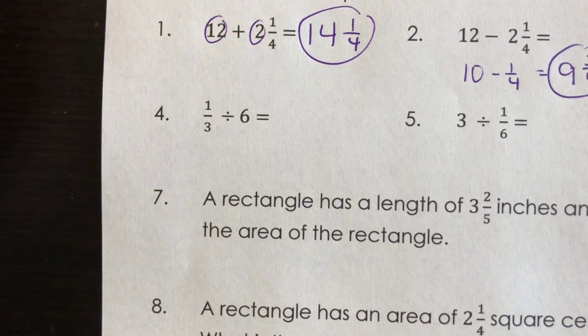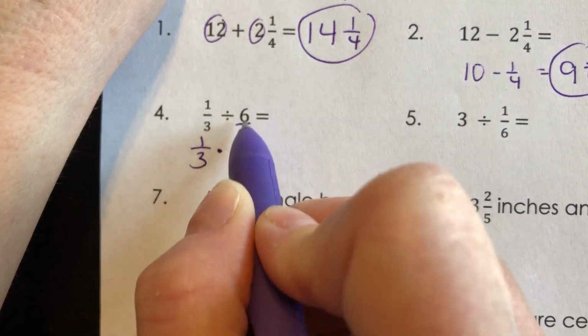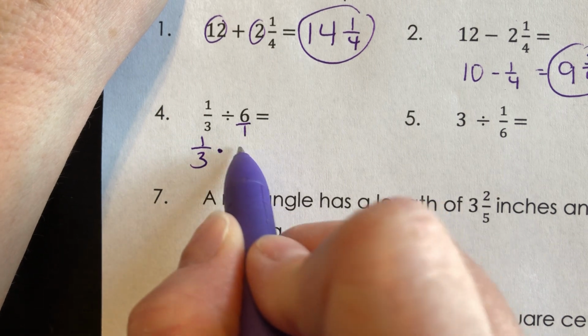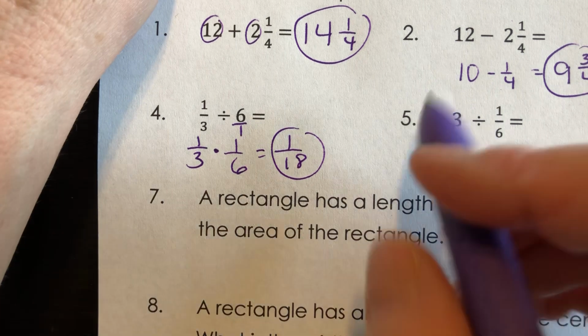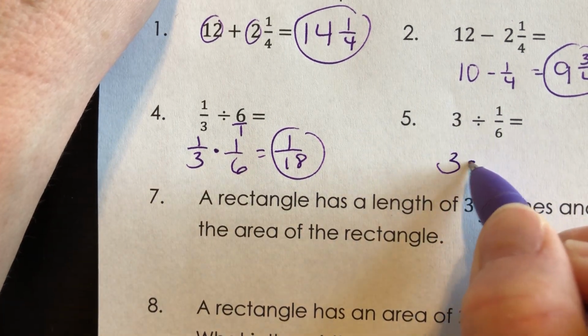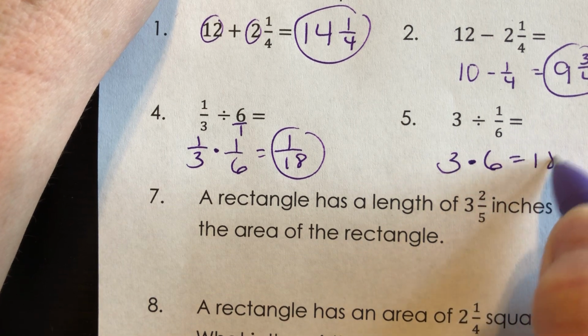On to the division. I'm going to leave my 1/3 alone and multiply by the reciprocal of 6, which is 1/6. So you should have 1/18 for number 4. For number 5, I'm going to leave that 3 alone and multiply by the reciprocal of 1/6, which would be 6. And 3 times 6 is 18.